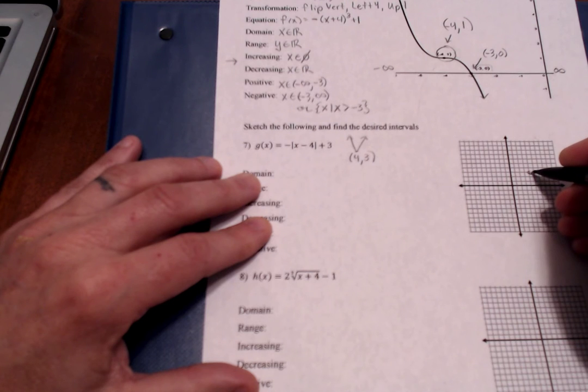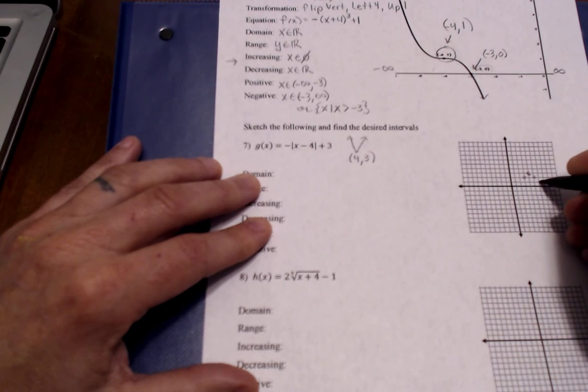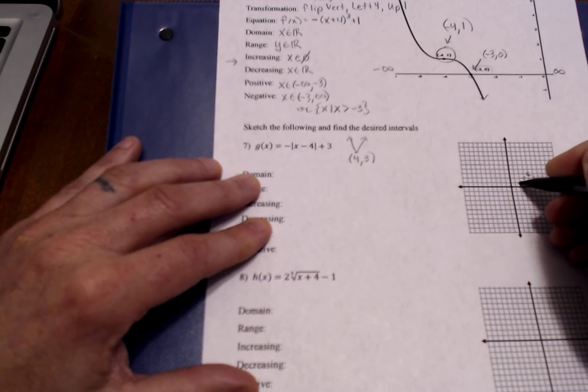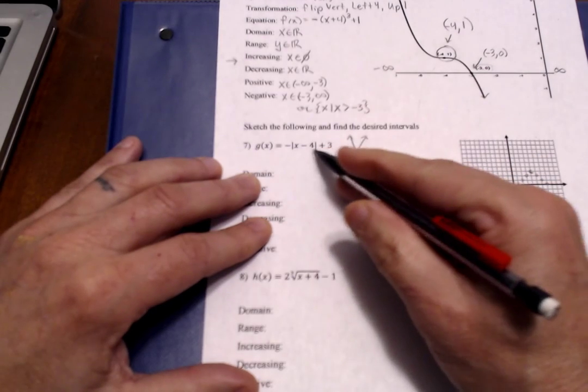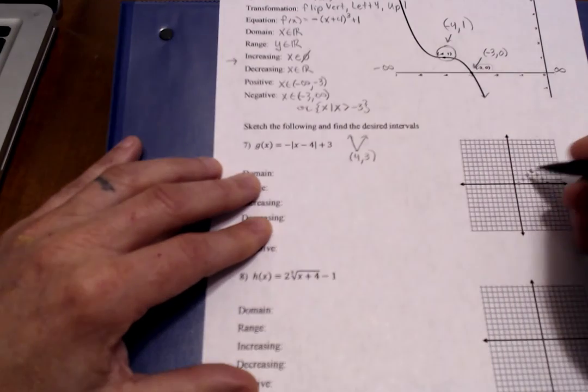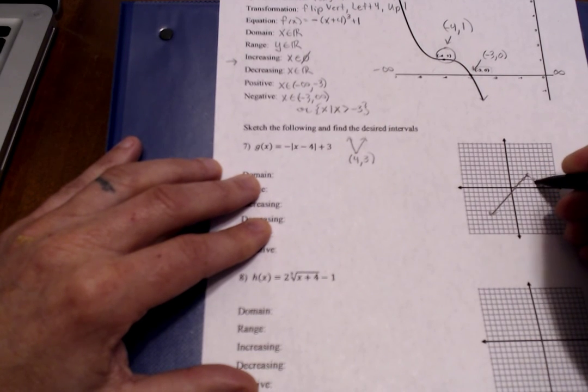That means I should go to the right 1, down 1, to the left 1, down 1. And then I can continue on this pattern, or I could make a table of values, but I can keep this pattern because it's an absolute value. It's a bent line. And it should look like this.